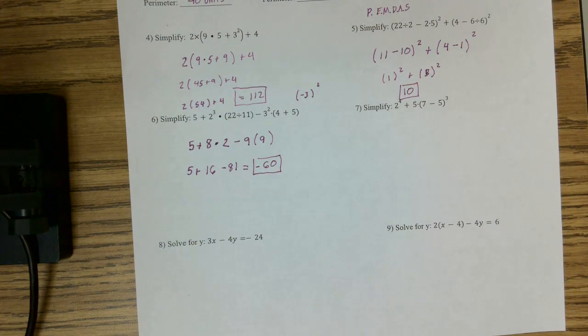All right, hopefully you figured that one out pretty okay. Again, as you can see, we're just rolling along here to get these values. Number 7, we got 2 plus 5 times 7 minus 5, quantity cubed. So in this case, or excuse me, 2 to the 4th, I should say.